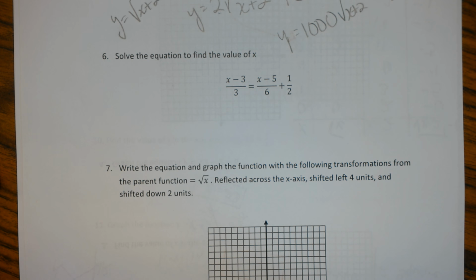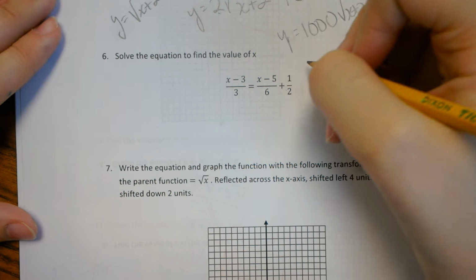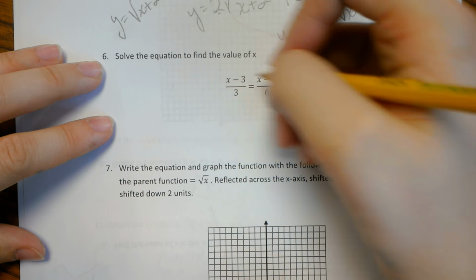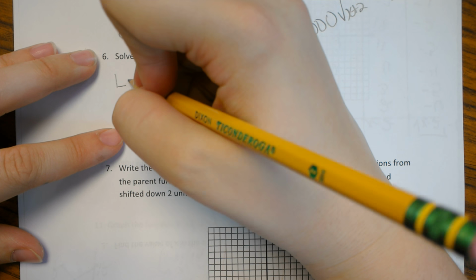Number 6 is asking us to solve the rational equation, that's unit 8. I think most everyone had a harder time with that unit. But I'm looking to find the least common denominator.